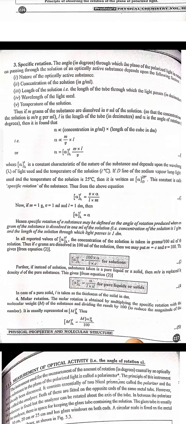Fourth one is molar rotation. The molar rotation is obtained by multiplying the specific rotation with the molecular weight of the substance and dividing the result by 100. It is usually represented as M with lambda on the lower side and T on the upper side. Thus, M, with wavelength on the lower side and temperature on the upper side, is equal to M into alpha by 100.